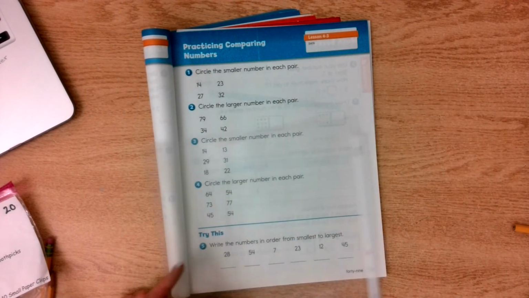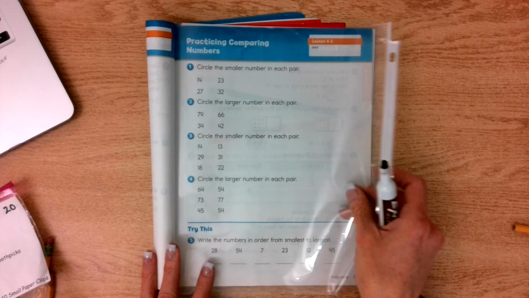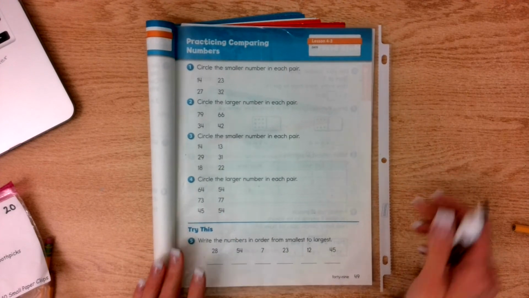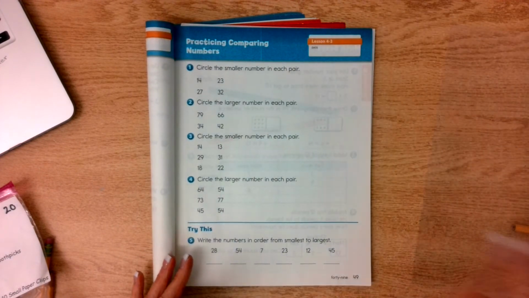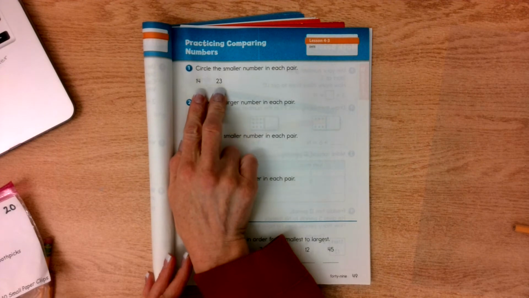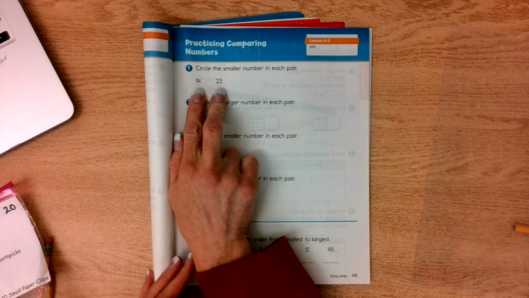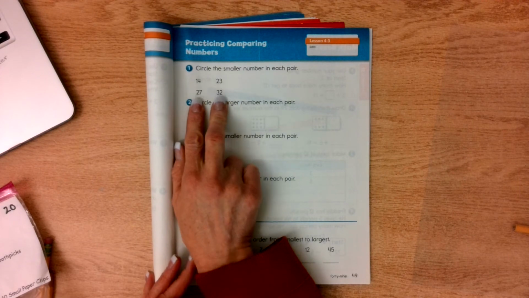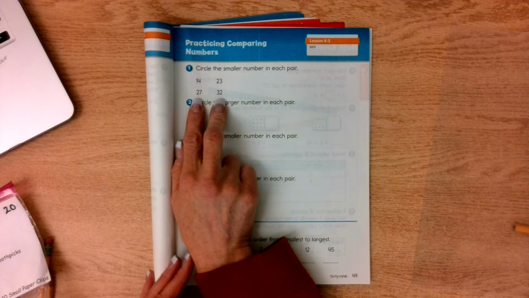All right. The next 2 pages, 49 and 50. So 49 is practicing comparing numbers. Circle the smaller number in each pair. You're looking at the first 2 numbers, 14 and 23. I want you to circle the smallest number, 14 or 23. Then you're going to go down to the next 2 numbers, 27 or 32. You're circling the smaller number.